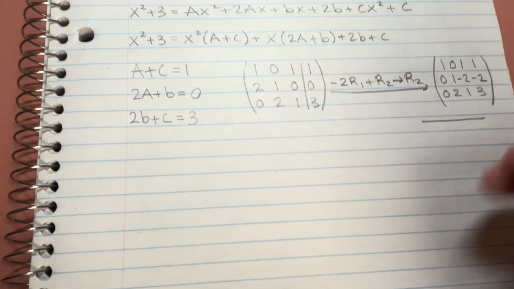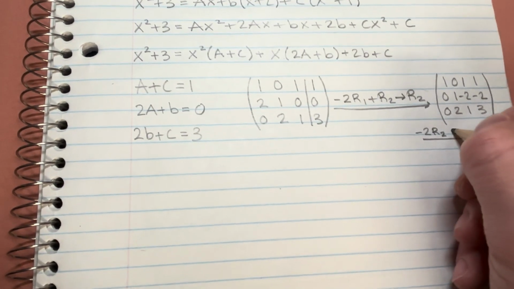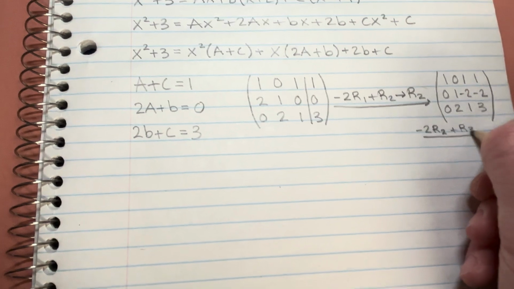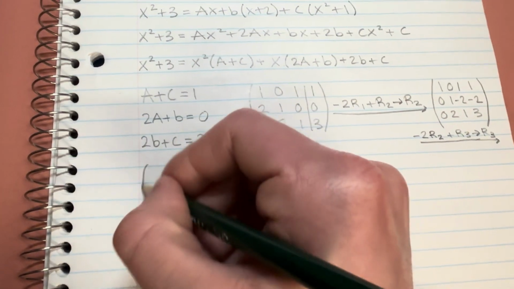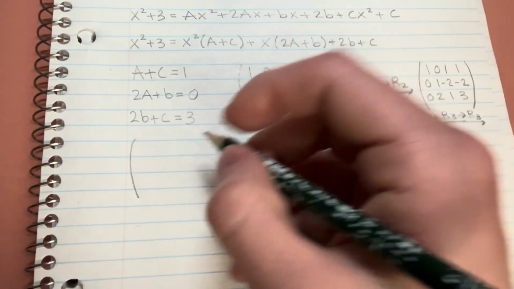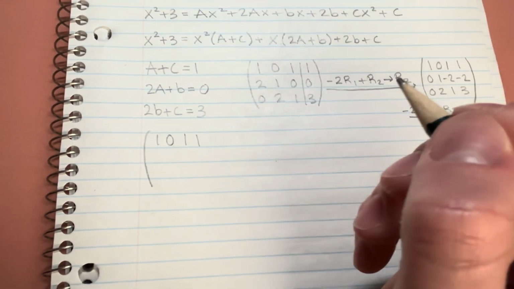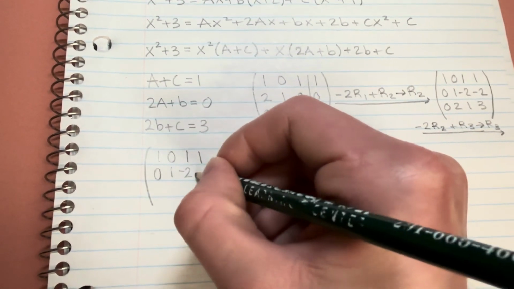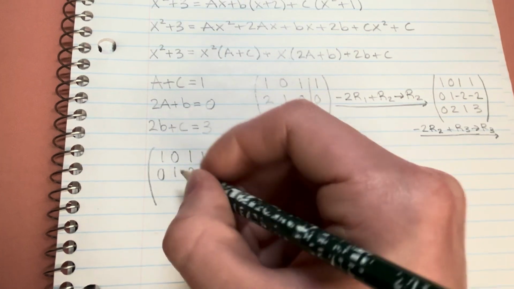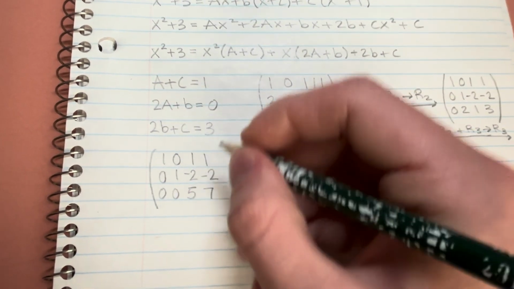We're going to want to do negative 2 times row 2 plus row 3 to row 3. Then we would get 1, 0, 1, 1, 0, 1, negative 2, negative 2, 0, 0, 5, 7.